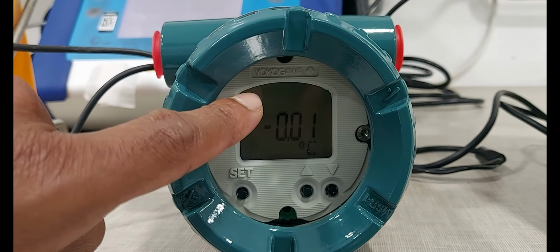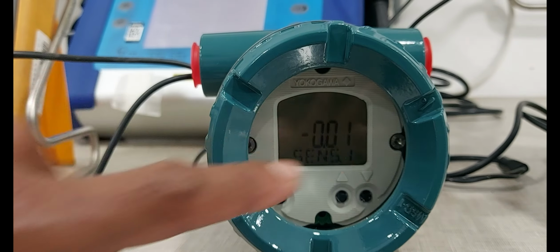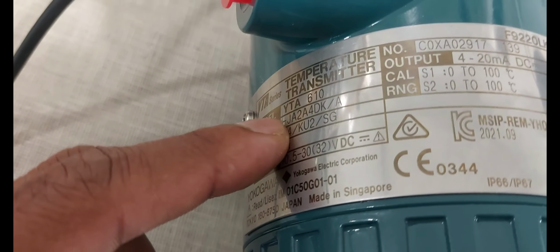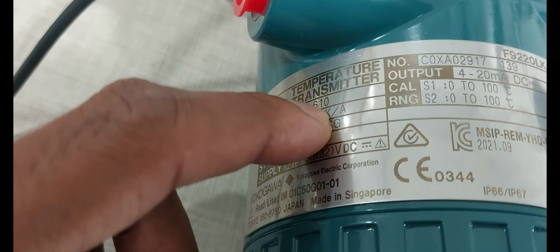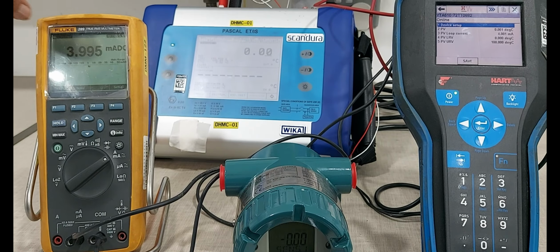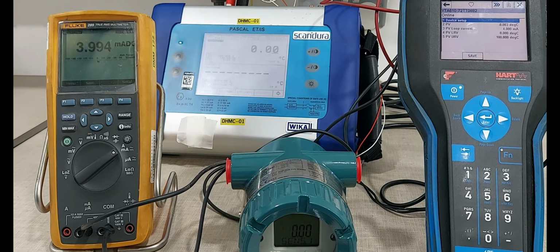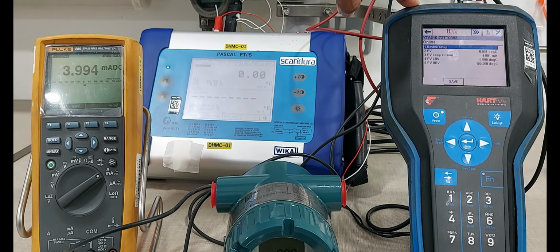Today we are introducing the Yokogawa temperature transmitter loop testing procedure. Temperature transmitter model YTA610. We are already connected: the multimeter is connected, the multifunction calibrator is connected, and one communicator is also connected.